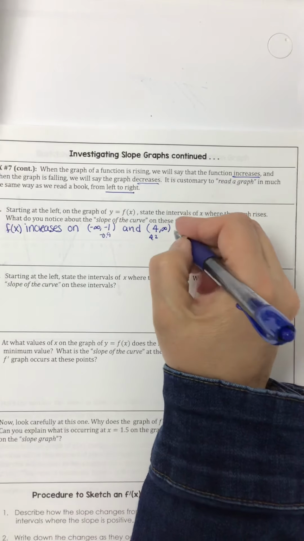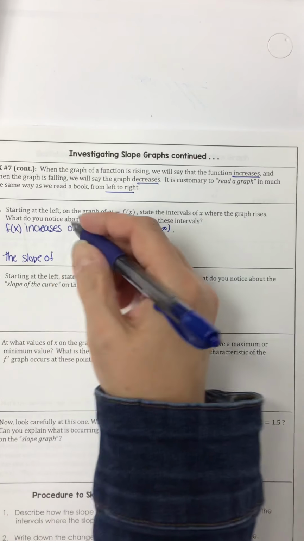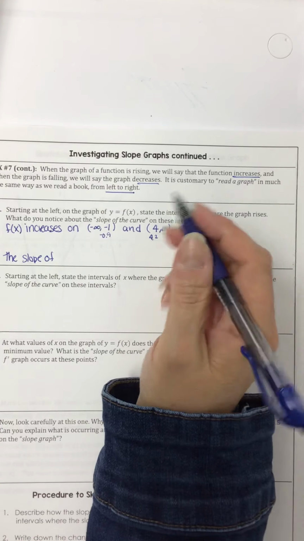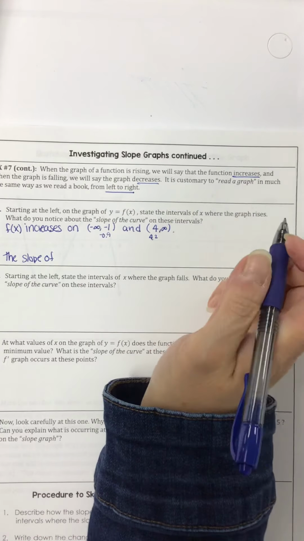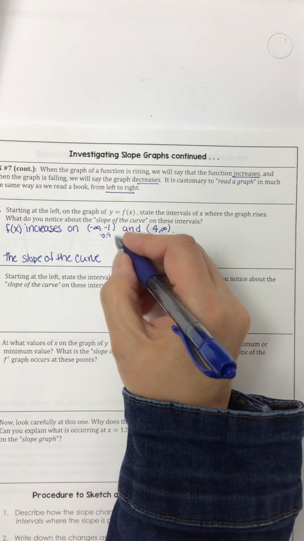Okay, and so what do we know about the slope on those? The slope of the graph is positive.